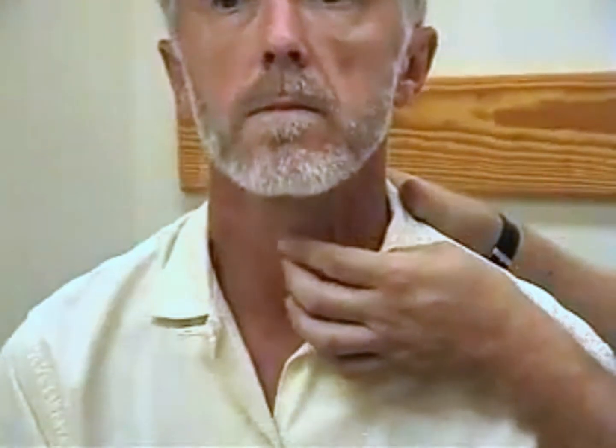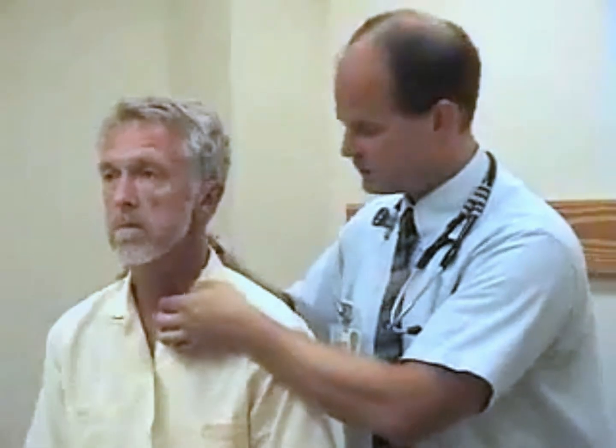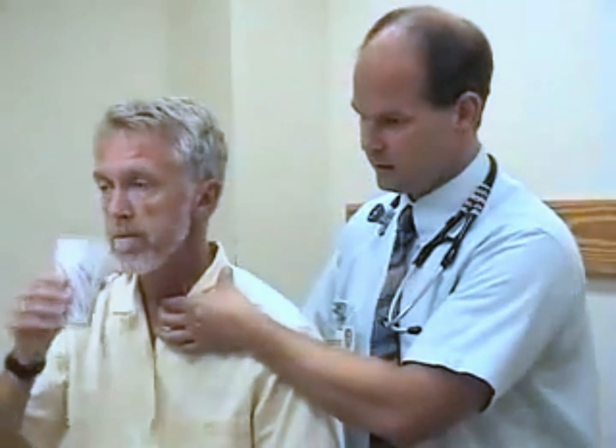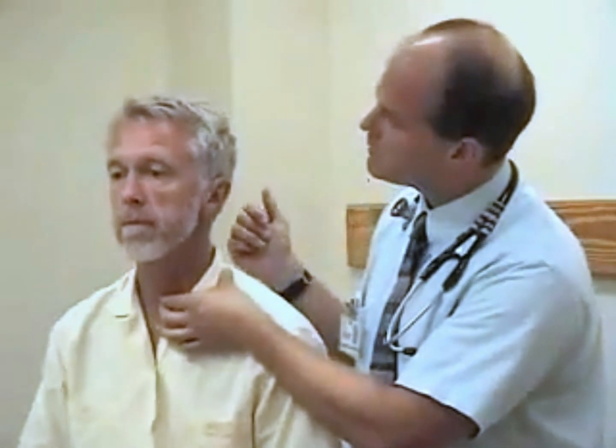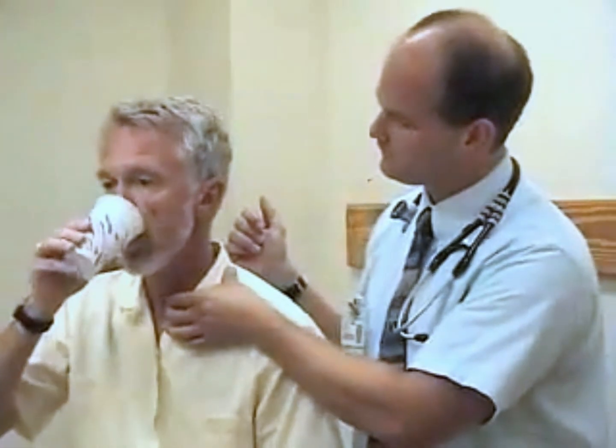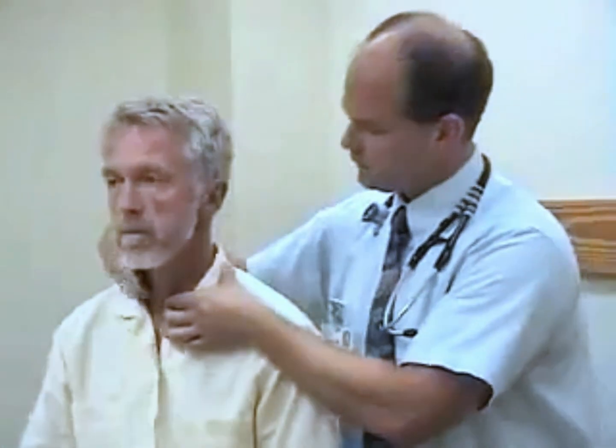I'm just going to check my landmarks first here, starting with the thyroid cartilage, and then coming down to feel the ring of cricoid cartilage right below it, and just below that, I think this is the isthmus of his thyroid. I'm going to have you take just a sip of water for me and feel if that indeed moves with it. Okay, great. Now, if you could put some water in your mouth and just hold it there.